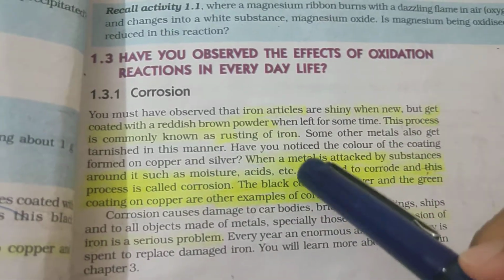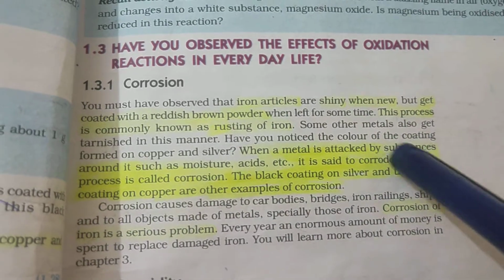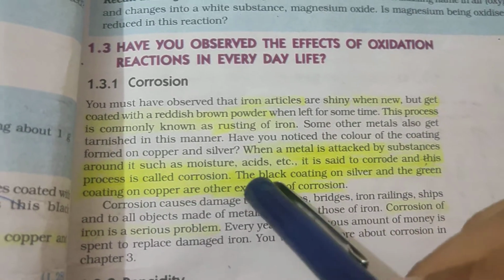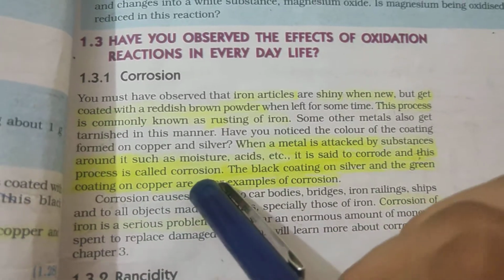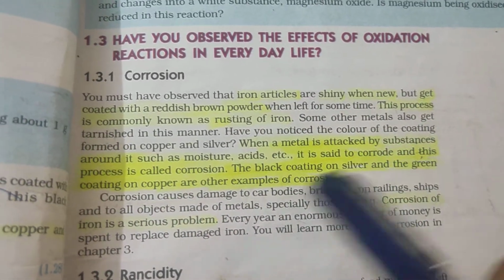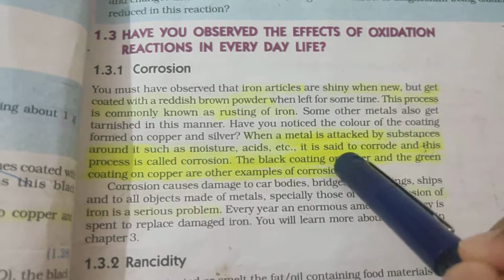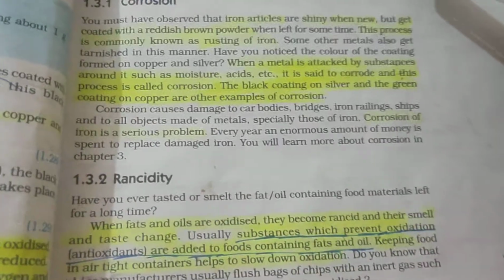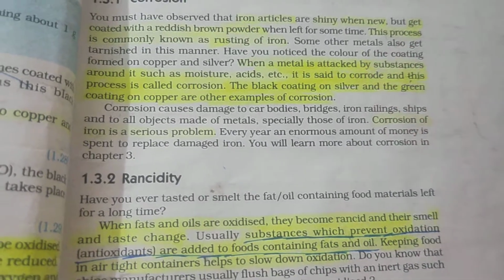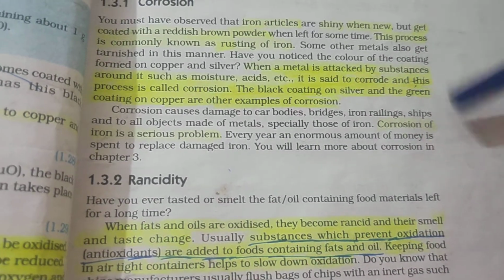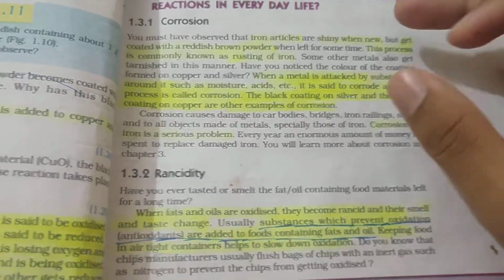Corrosion: when a metal is attacked by a substance around it such as moisture, acids, etc., it is said to corrode, and this process is called corrosion. The black coating on silver and the green coating on copper are other examples of corrosion. This is corrosion when a substance is being attacked by substances around it. It can be anything, and it corrodes. That process is called corrosion.